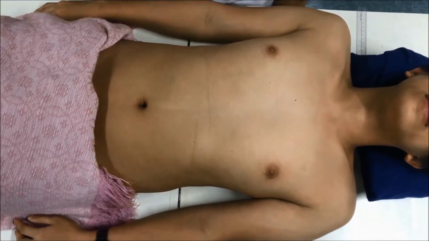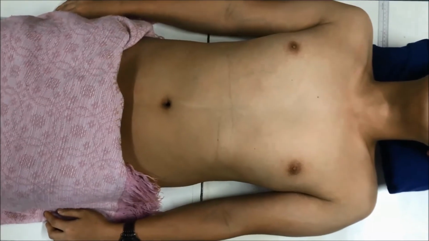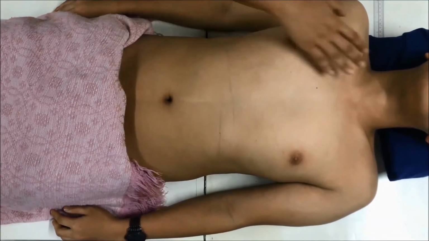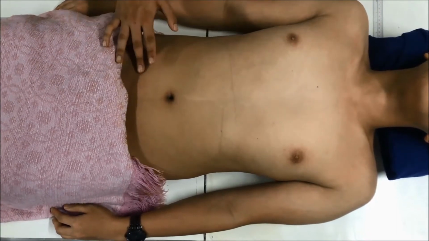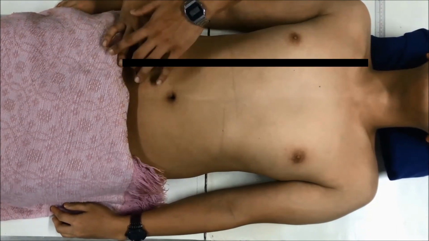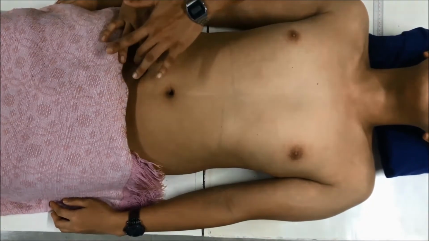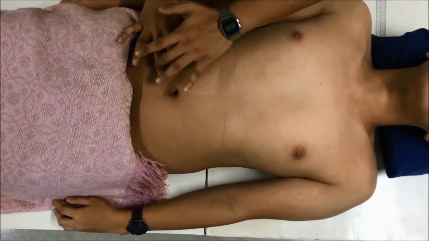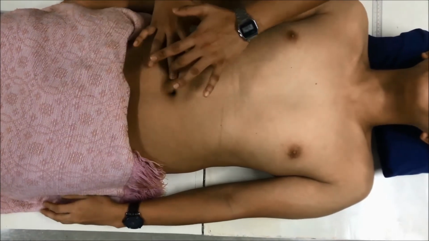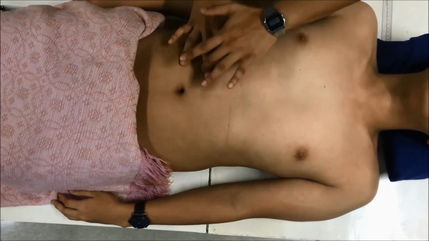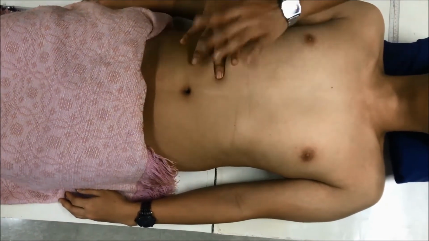To measure the liver span, start at an area of tympani from below the level of the umbilicus along the right midclavicular line. Percuss upwards towards the liver. Then mark the site where the sound changes from tympani to dullness. This is the lower border of the liver.